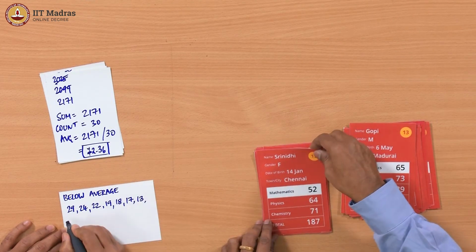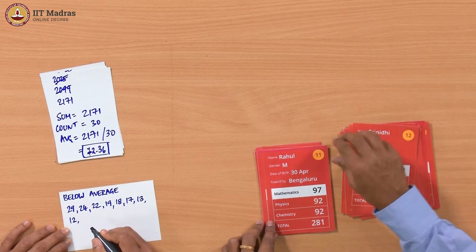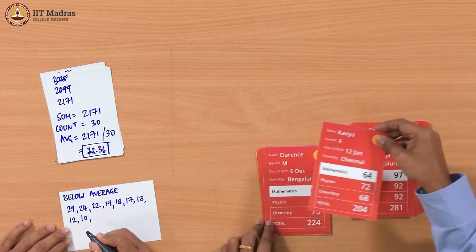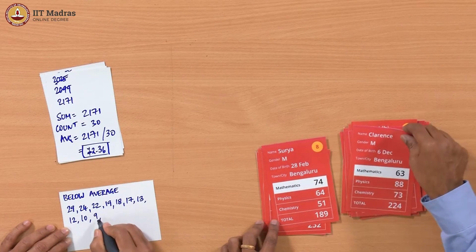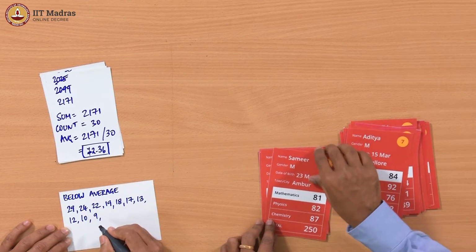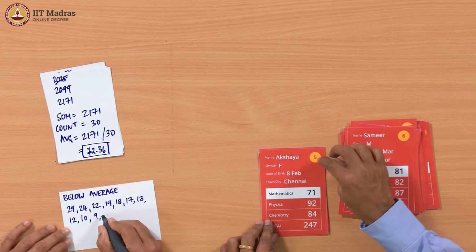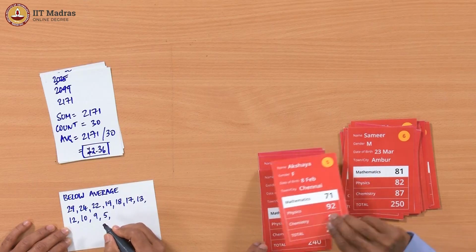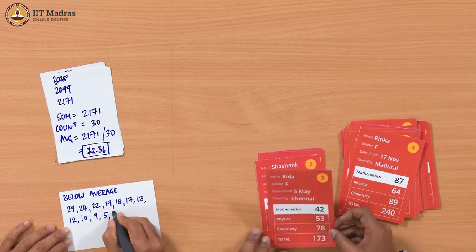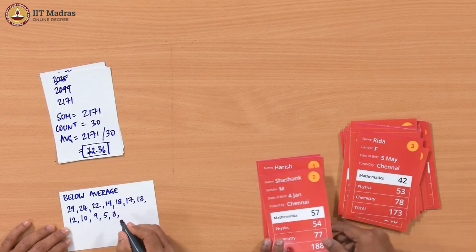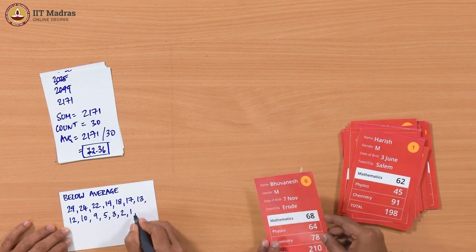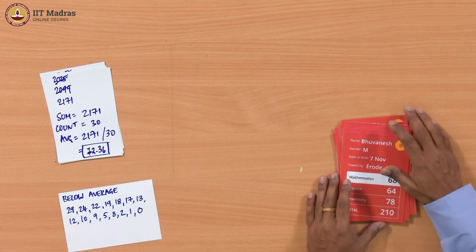52. Card 12 is below average. 97. No. 64. Yes. So card 10 is below average. 63. 9 is below average. 74. No, marginally above. 84. No. 81. No. 71. Yes. So card 5 is below average. 87. No. 42. Yes. So card 3 is below average. 57. Yes. 62. Yes. 68. Yes. So how many did we get?